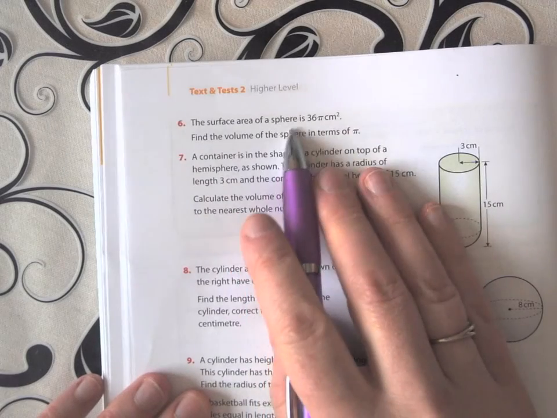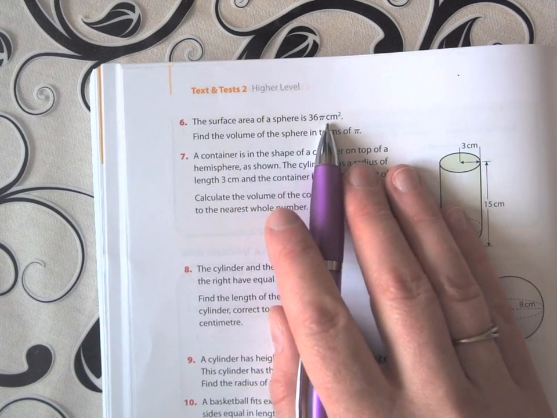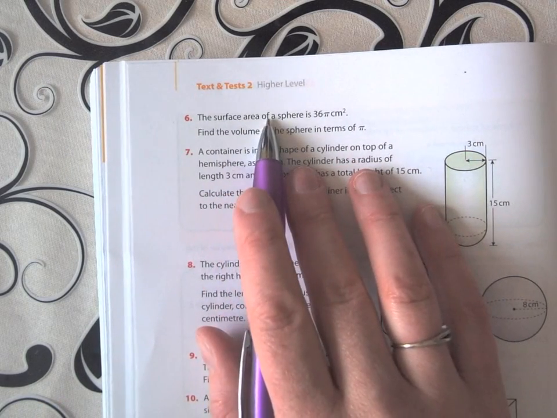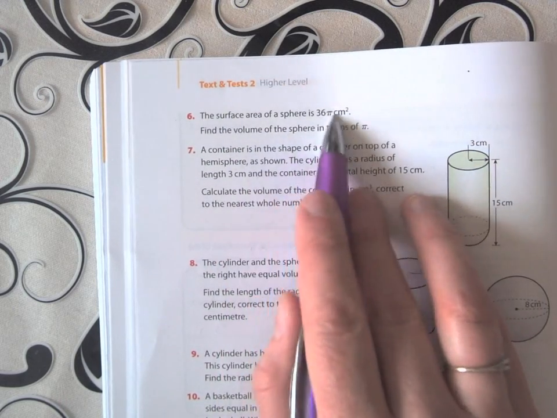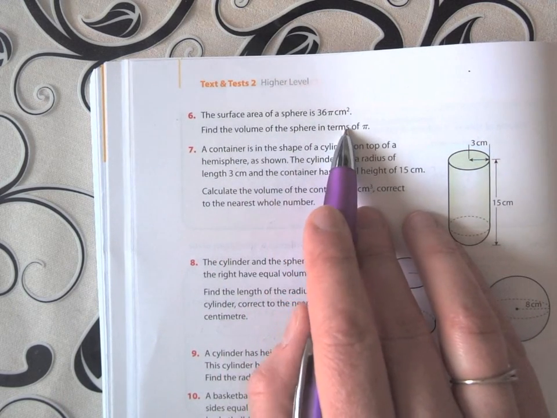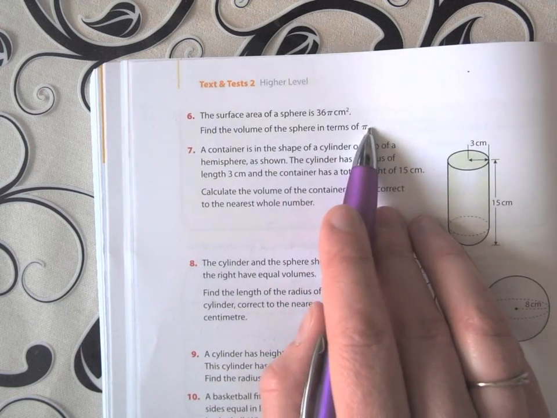Question 6. The surface area of a sphere is 36 pi. So they've told you the surface area, so write down the formula for surface area, let it equal to that. Find the volume. So you'll have to find out r and then put it back into the volume formula. And they want your answer in terms of pi.